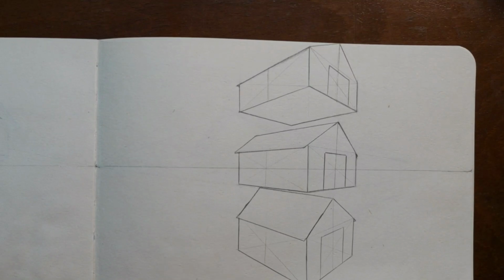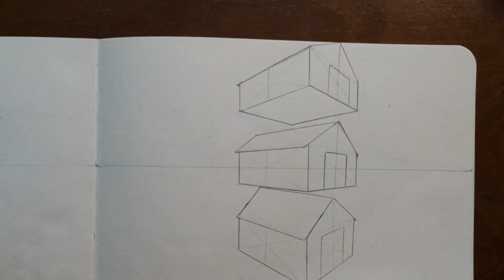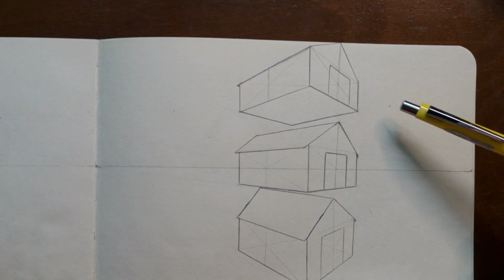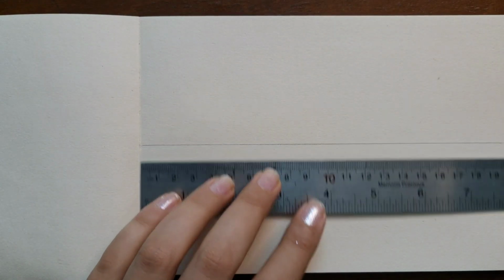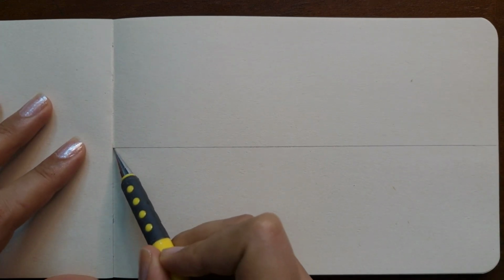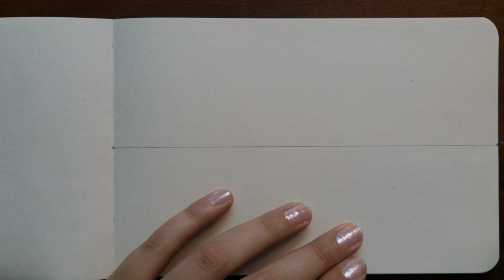In this video, we're going to draw a house in 3 different positions using 2-point perspective. I'll start as I typically do by drawing my horizon line across the middle of the page. Then I'll place my 2 vanishing points toward the outer sides or corners of the page. I'll draw my first house design right on the horizon line.